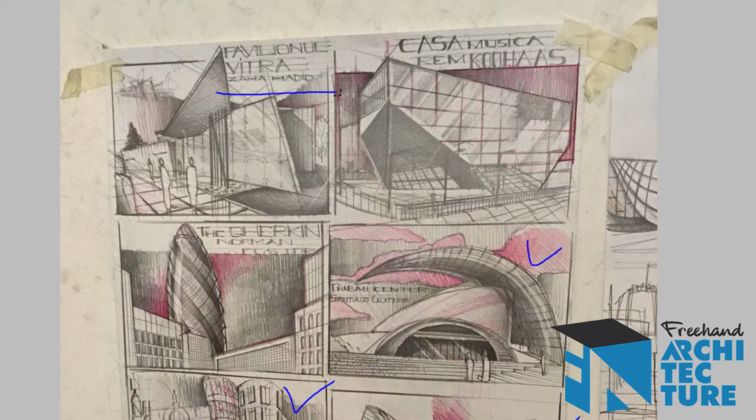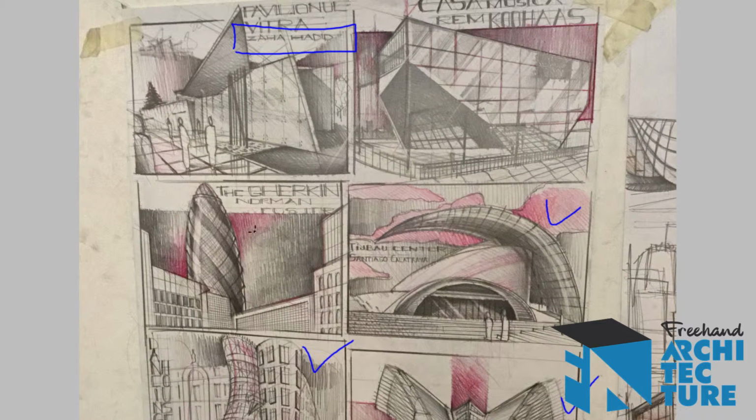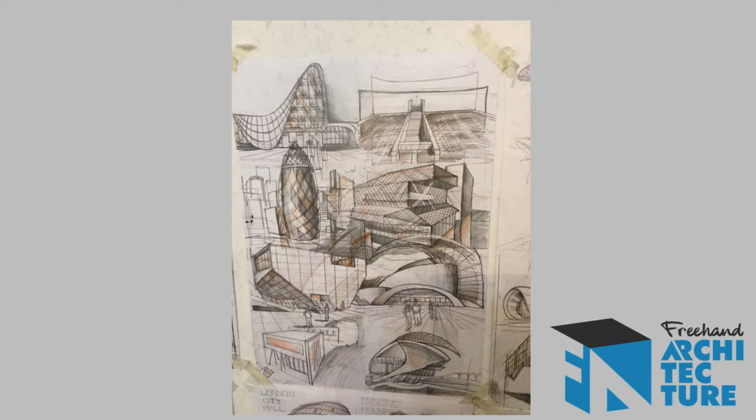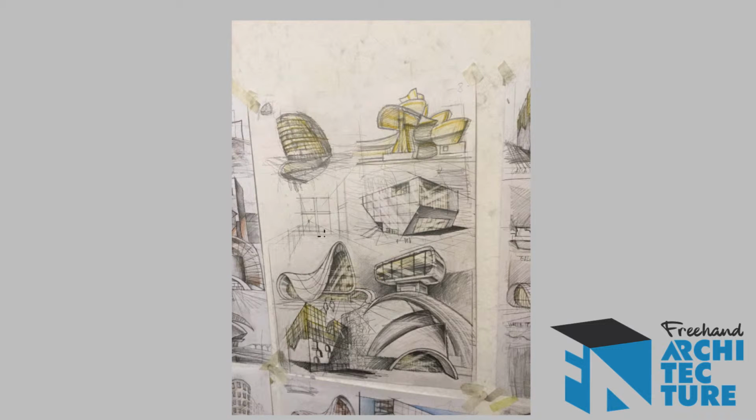Zaha Hadid, obviously, big name. And then Norman Foster, who grew his kind of style. Okay, so my personal favorite is somewhere between Rem Koolhaas, just because of his approach, and obviously Future Systems. I just love this building.